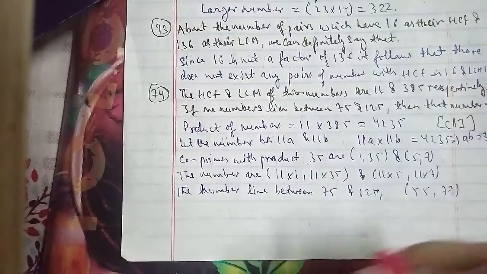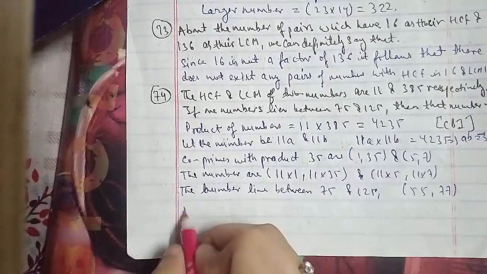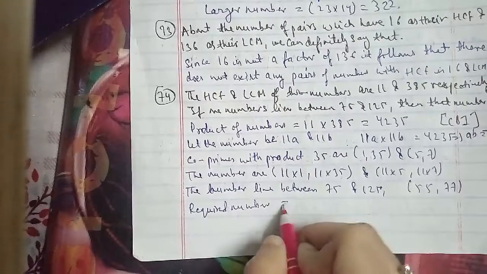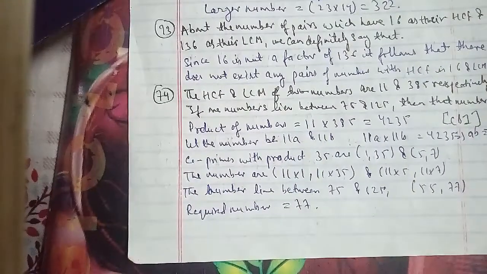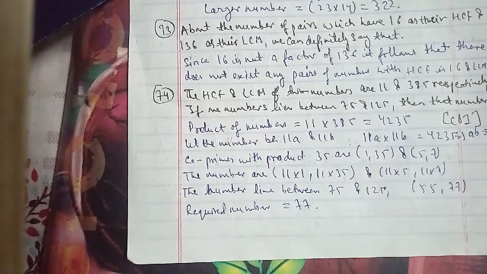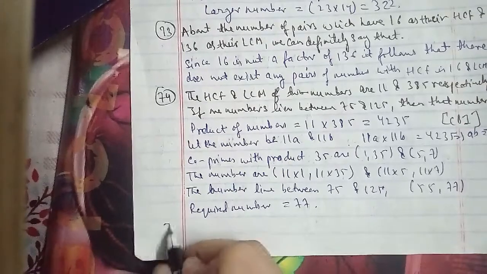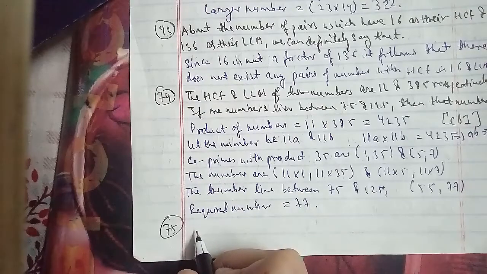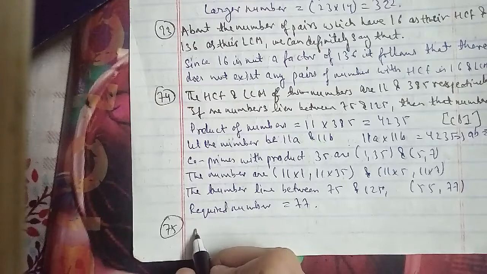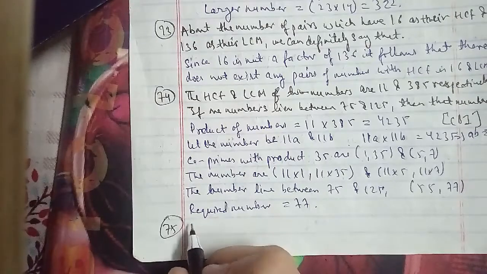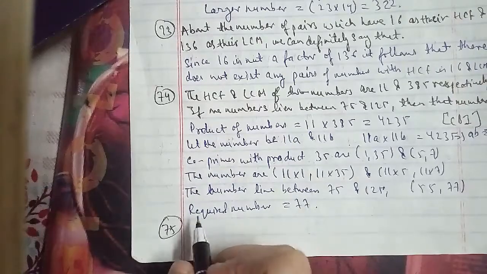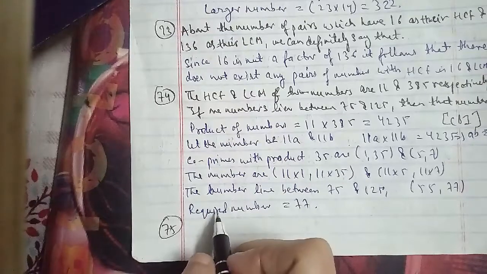Two numbers, both greater than 29, have HCF 29 and LCM 4147.